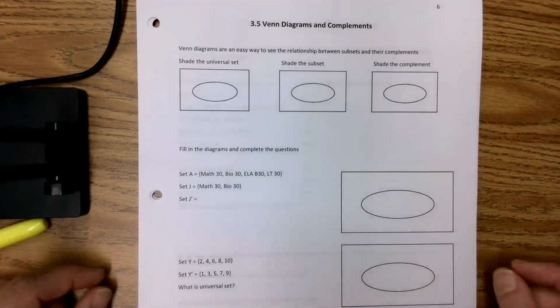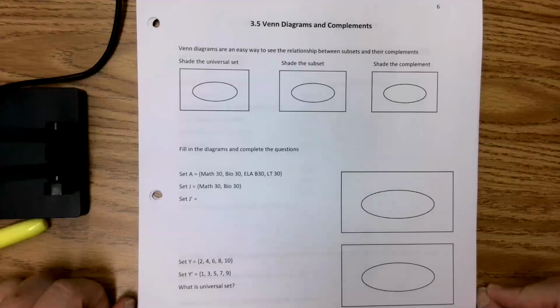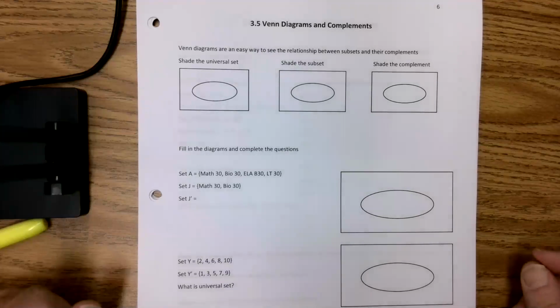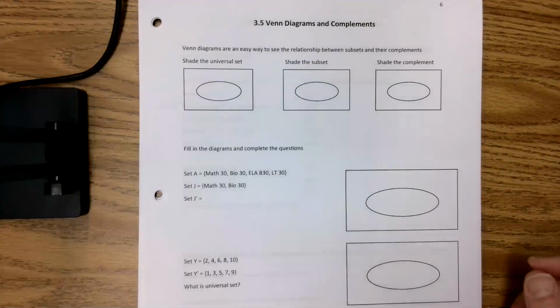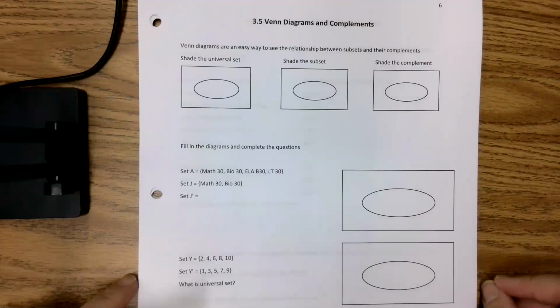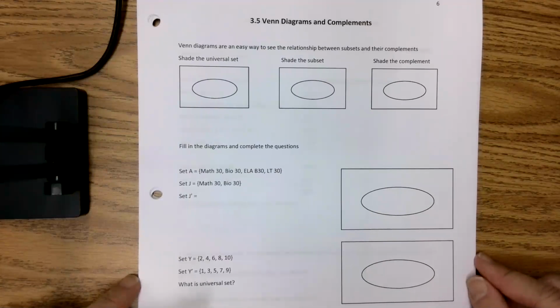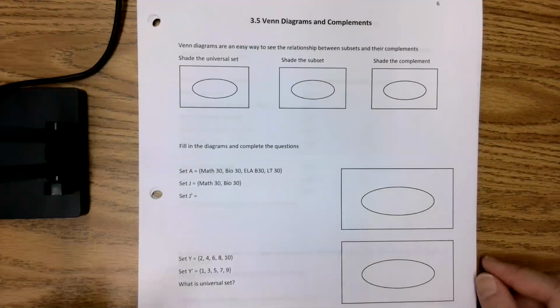It says Venn diagrams are an easy way to see the relationship between subsets and their complements. All right, so take your pencils right now or your handy dandy highlighters and start highlighting. I want you to shade the universal set, the subset, and the complement. If you are not sure, use your pencil. If you feel comfortable, then use your highlighter. Okay, but I'm going to stop, and I would like you to pause the video and do it yourself.